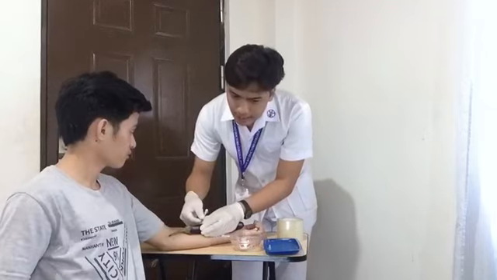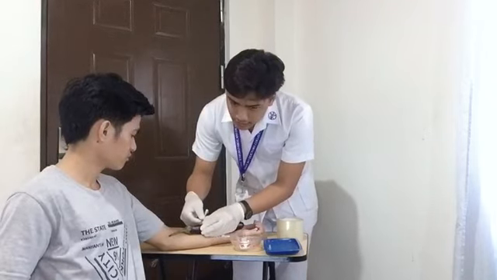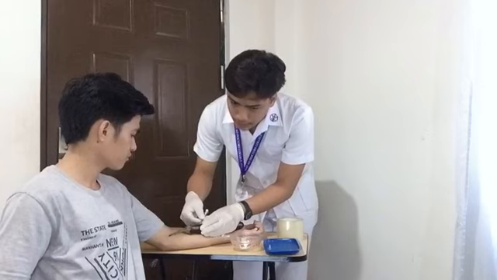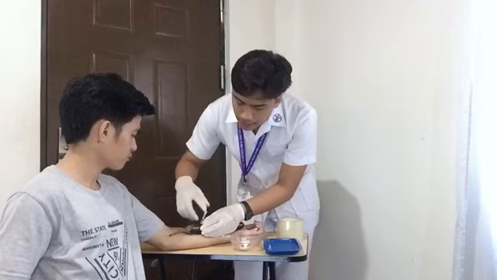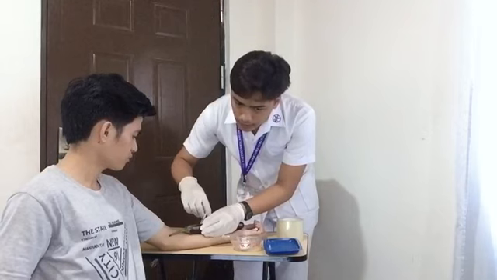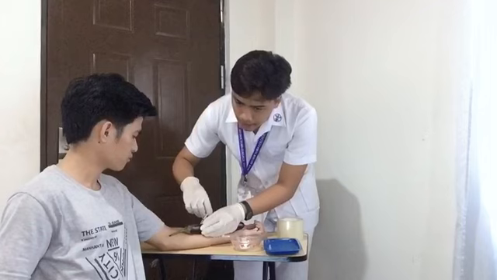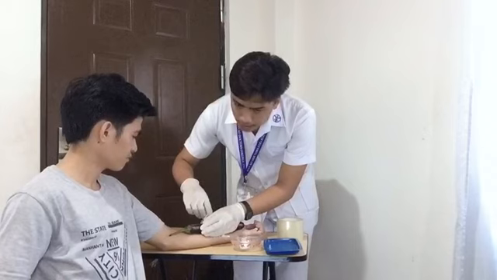Next is stabilize the syringe and needle. Inject the medication carefully and slowly so that it produces a small wheal on the skin. Next is withdraw the needle quickly at the same angle at which it was inserted. Activate the needle safety device and apply bandage as indicated.